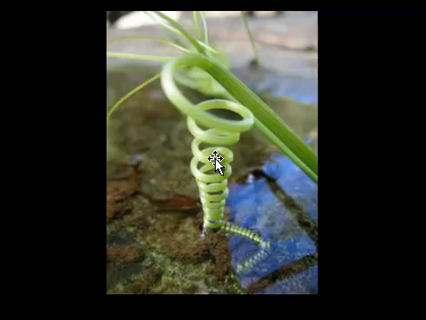You may have seen this in your garden, these little tendrils that reach out and grab onto things to provide structural support. So in this case, it's showing that this can reach out in 360 directions and capture whatever it hits in its path.